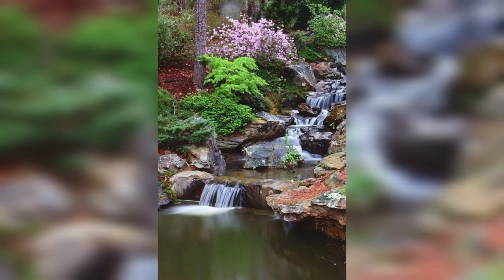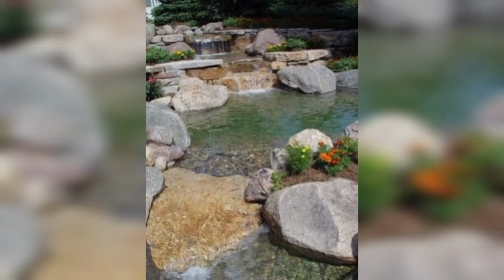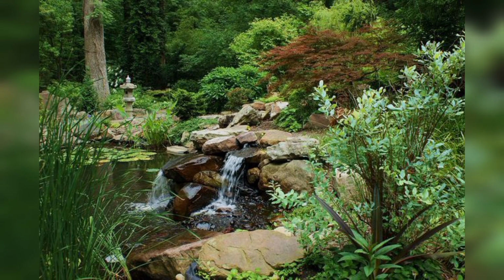Creating a backyard garden waterfall with the pond can be a beautiful and relaxing addition to your outdoor space. Here are some ideas and steps to help you design and build your own backyard garden waterfall with the pond.